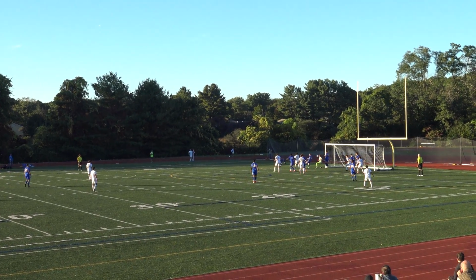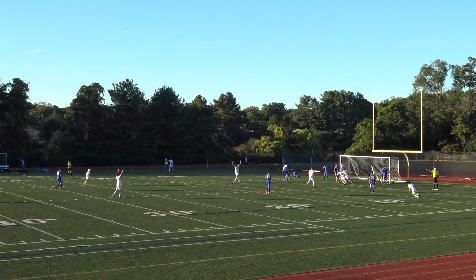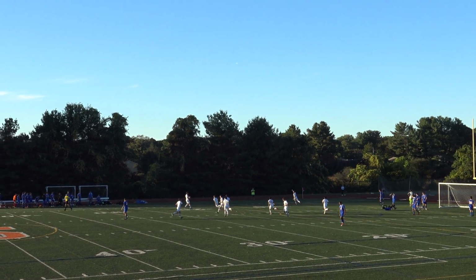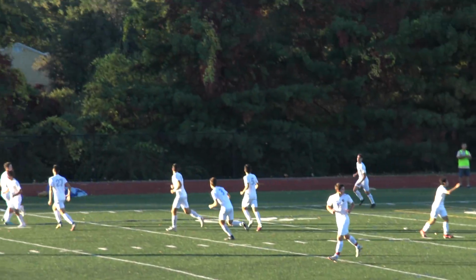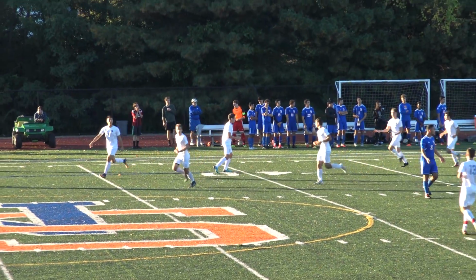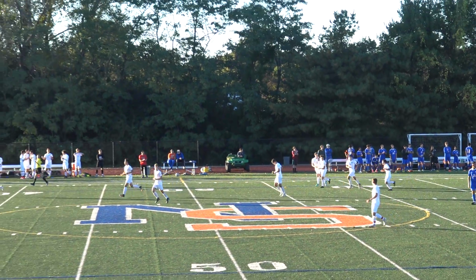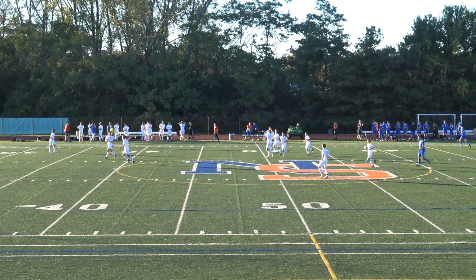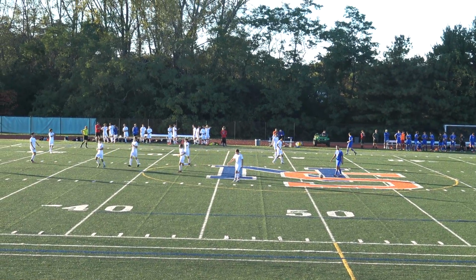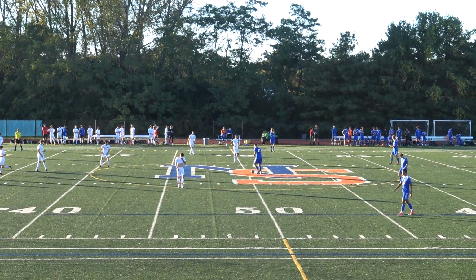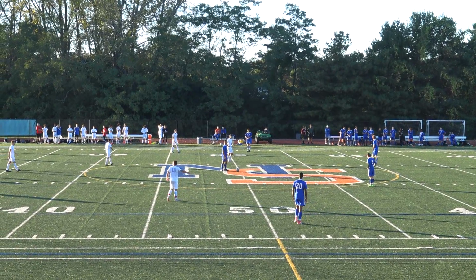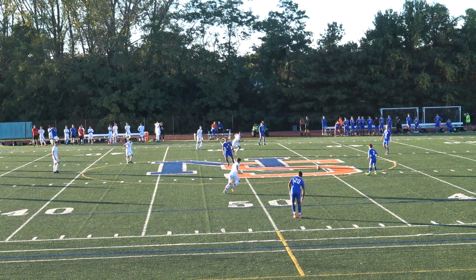Ben, it's low. In the middle, it's headed in! That's Jacob. Jacob on the goal. That was a nice low corner. Yeah, unexpected. Jacob on the goal on a header. Yeah, it was Jacob. 8:05 left in the game.